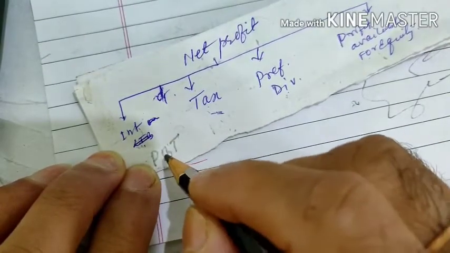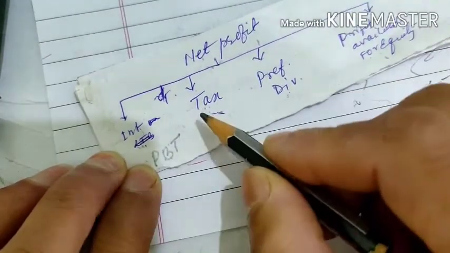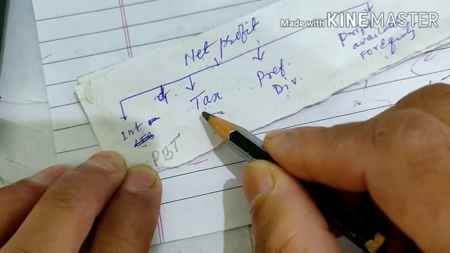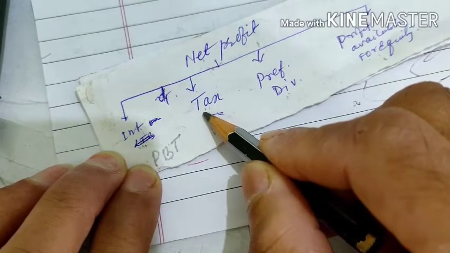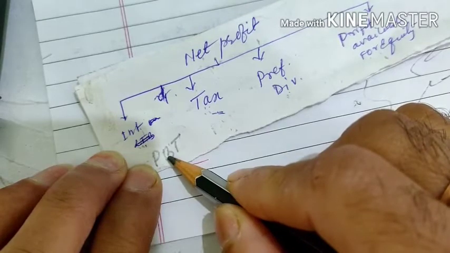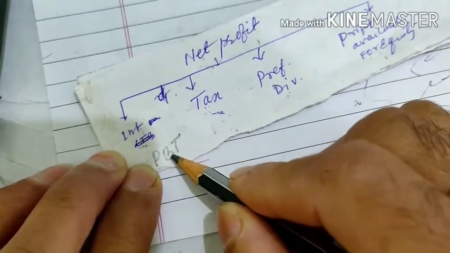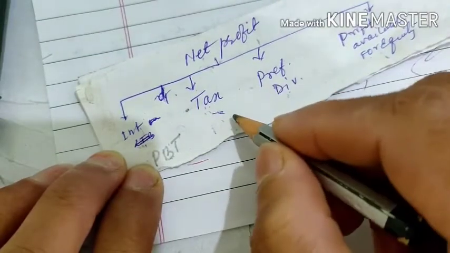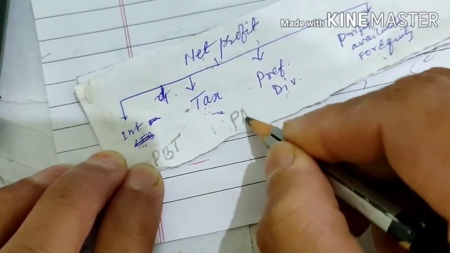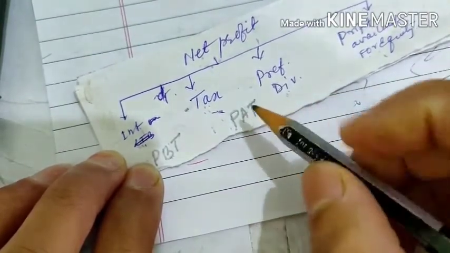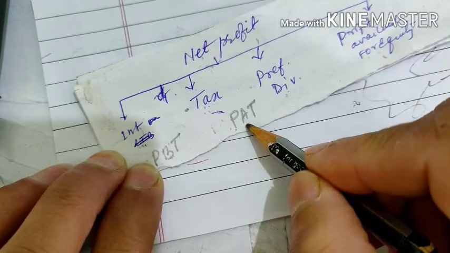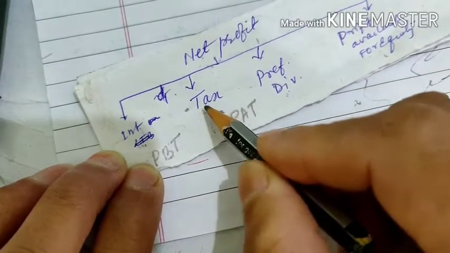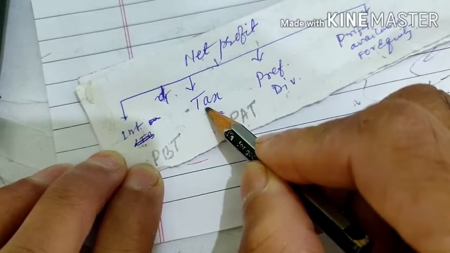So PBT means this is the profit before the tax. Now the tax will be paid to the government from this profit. So the profit after deducting the tax will be termed as profit after tax, PAT.